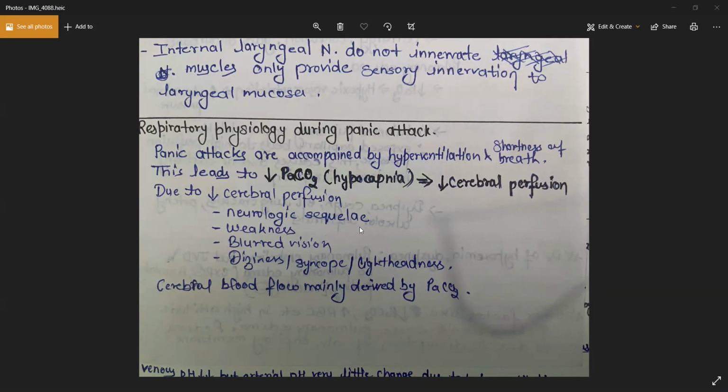Diffuse hypoxia can happen in the patient: weakness, blurring of vision, and syncope will ultimately happen. Lightheadedness and dizziness will happen in the patient, right? So you will often see a patient pass out after having a panic attack. Yes, that's why it happens, because of a loss of CO2 in the body. The patient will have low cerebral perfusion, and that causes the passing out. The patient will have a syncope, right?